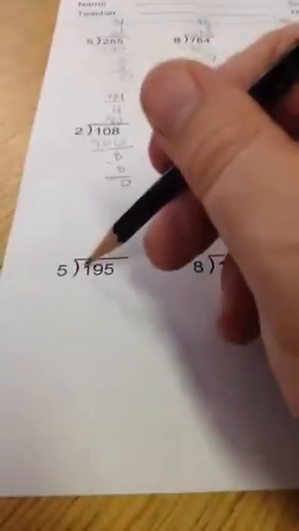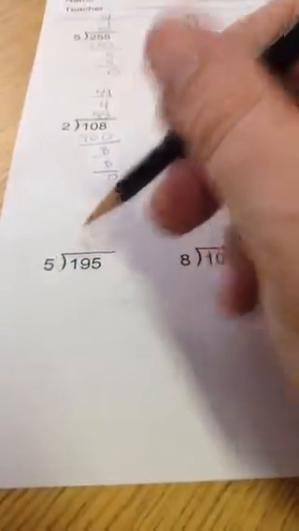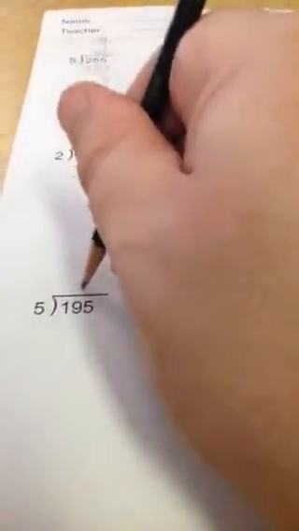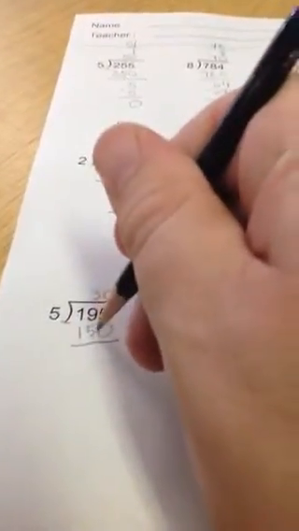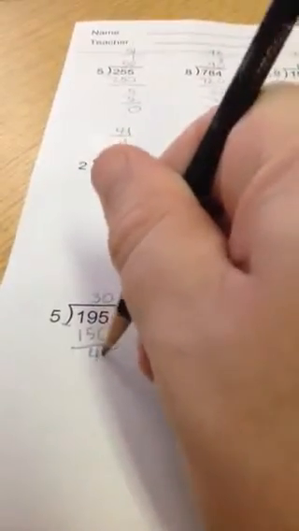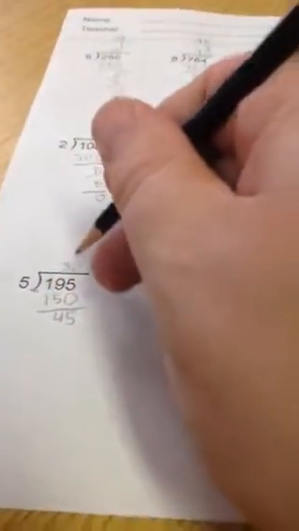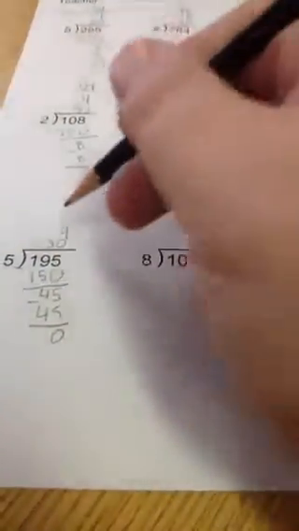All right, last row of problems. You got 195 divided by 5. 5 goes into 19 3 times. Put your 3 on the end. 5 times 3 is 15. Put the 0 on the end and subtract. 195 minus 150 is 45. 5 goes into 45 9 times. 9 times 5 is 45. Put your 45 down, add up the problem.